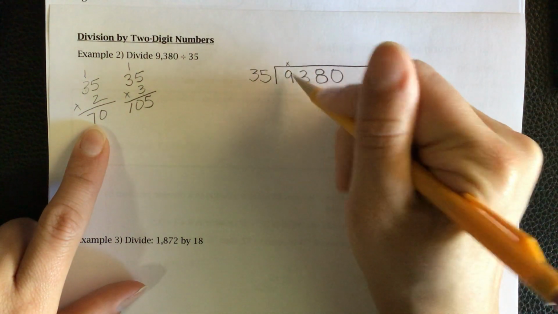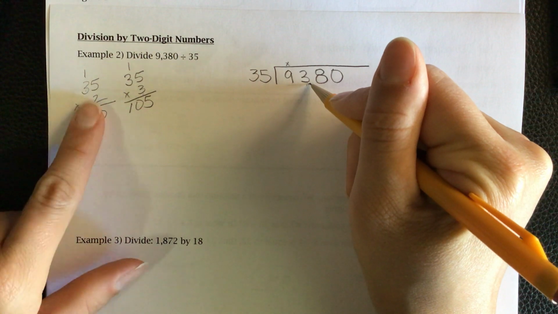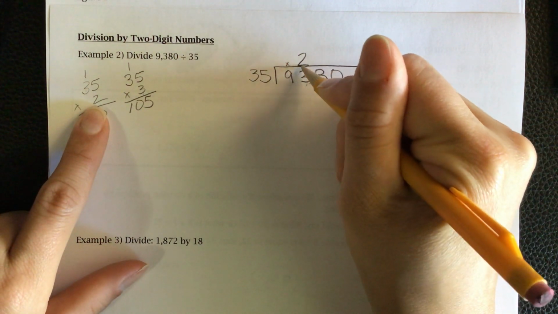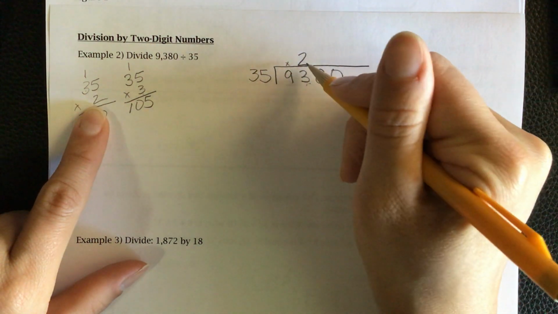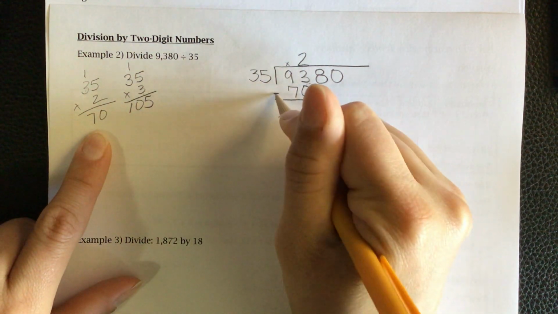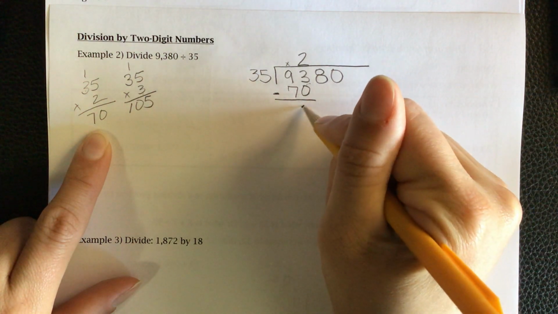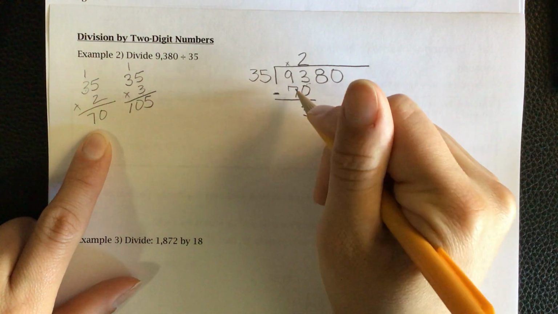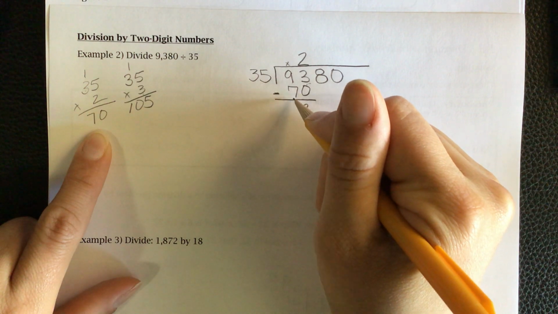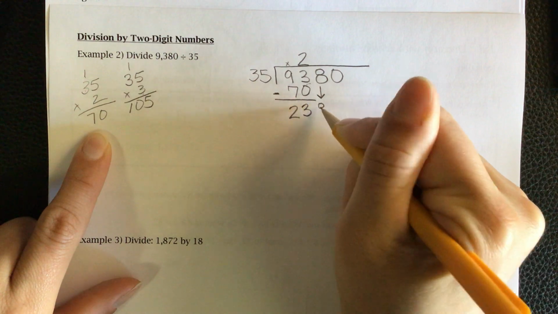So we know that 35 does not go into 9, but we know that 35 does go into 93, and it goes in 2 times. 2 times 35 is 70, and we can subtract. 3 take away 0 is 3. 9 take away 7 is 2. Bring down your 8.